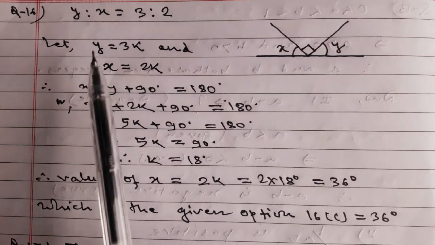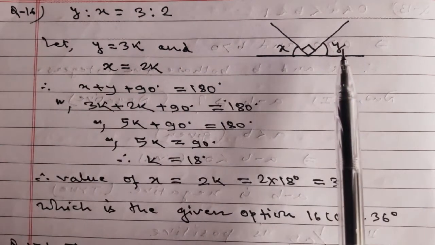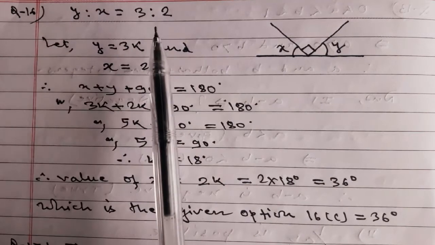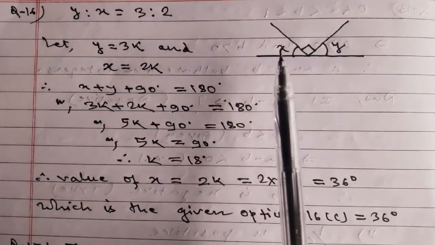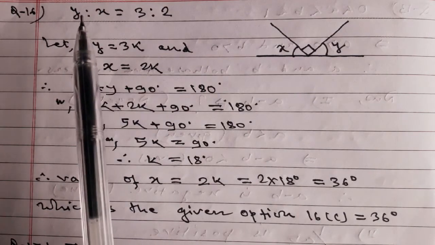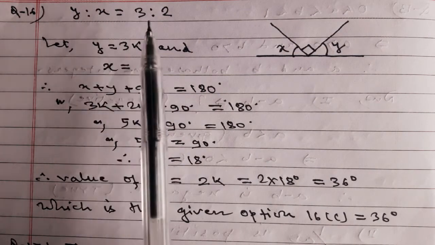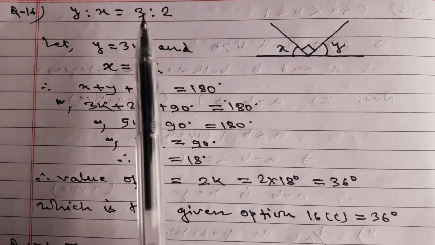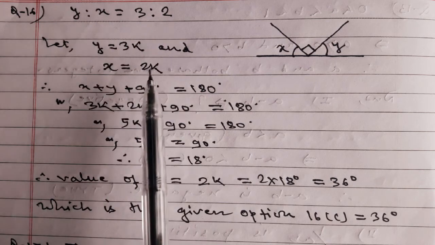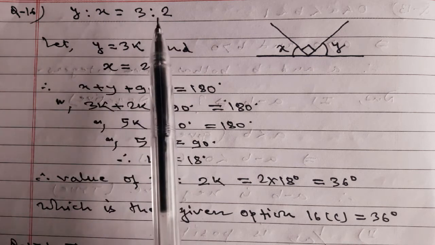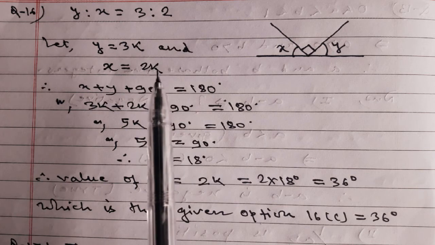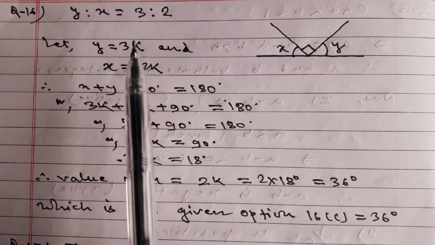Solution, question number 16. The ratio of two angles, y and x, is given as 3 is to 2, and from the figure we have to determine the value of x. So the first angle y we can suppose as 3k, and the second angle x we can suppose 2k. If any two numbers are given in ratio form, we can suppose the numbers as multiples of some other number. That means we have to suppose k.